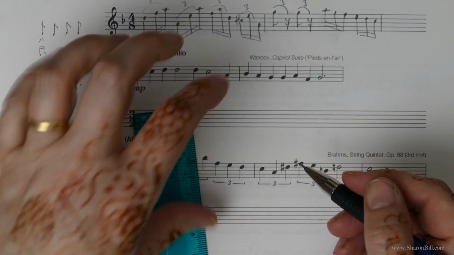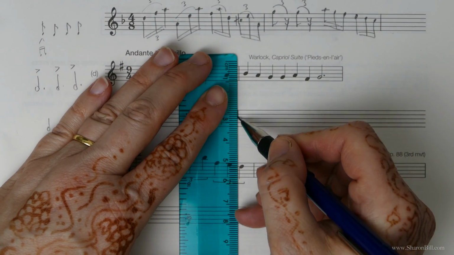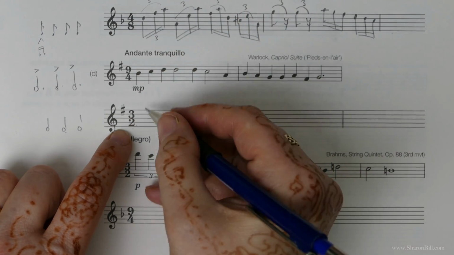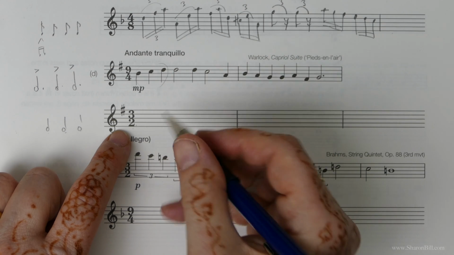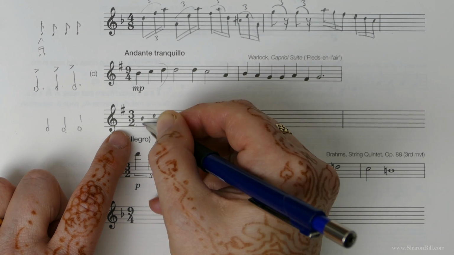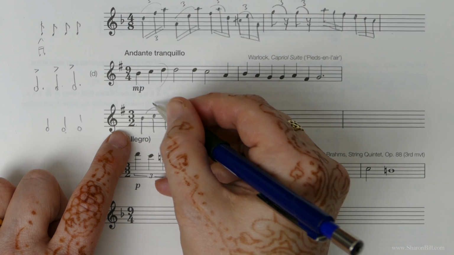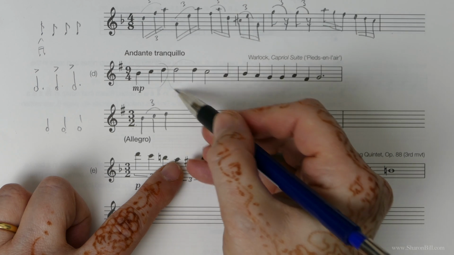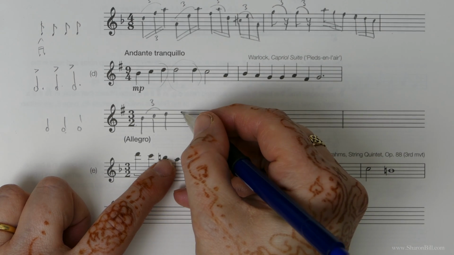So let's get our bar line in. Again, it's quite a long bar. There's a lot of notes in each bar, so we're getting a couple of bars here. So here's our first group of 3. 1, 2, 3 that we will need to triplet. 1, 2, 3. There's our next group of 3.